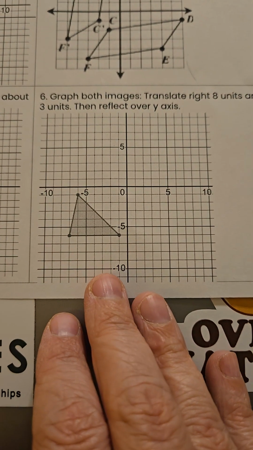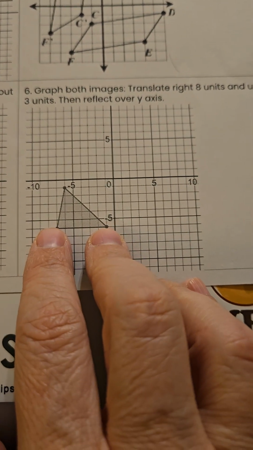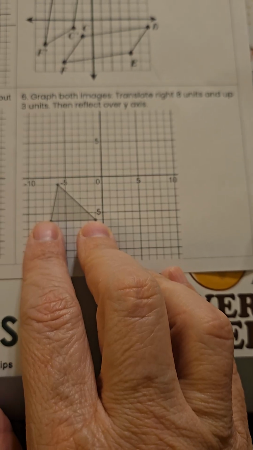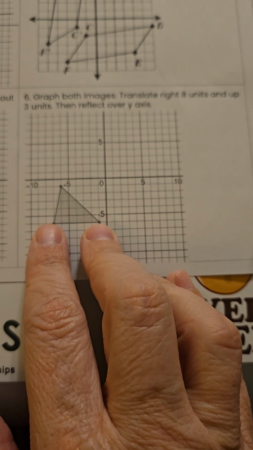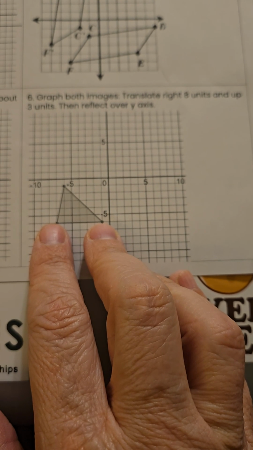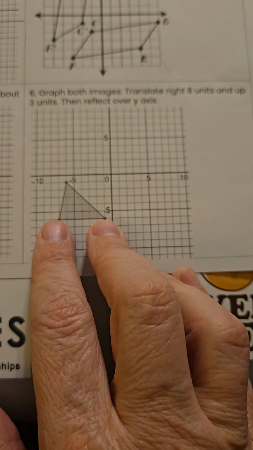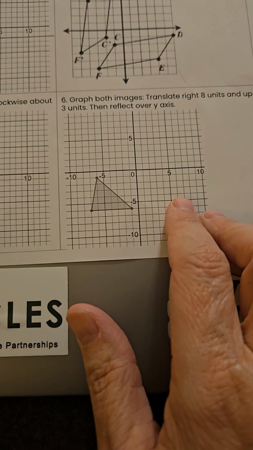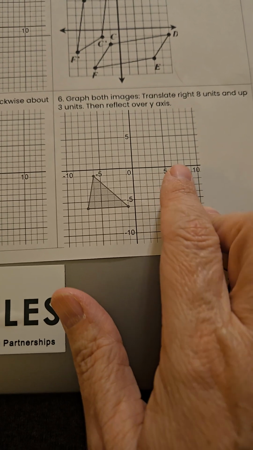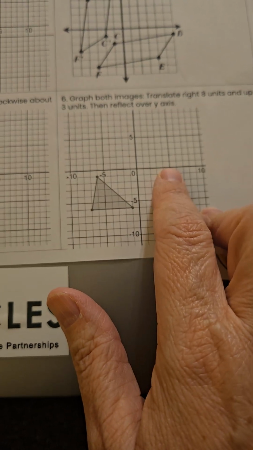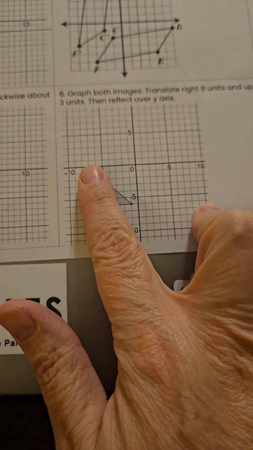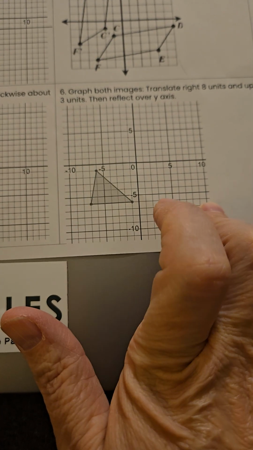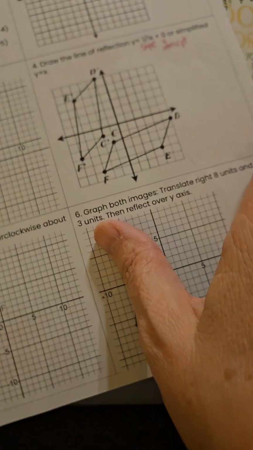This one is just a simple translation. You just got to do it with every point. So the first part's a simple translation. It tells you to translate 8 units to the right, 3 units up. You're going to do that for every point. And then wherever you end up, it wants you to reflect over the y-axis. So give that a shot. See how you do.